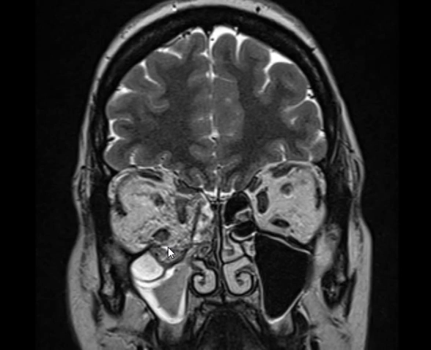The base of the orbit. Fracture of the floor of the orbit. Yes, and the lamina papyracea. Okay. So fracture of the floor of the orbit and lamina papyracea, what's that called? Blow out fracture. Blow out fracture. Okay, blow out fracture.